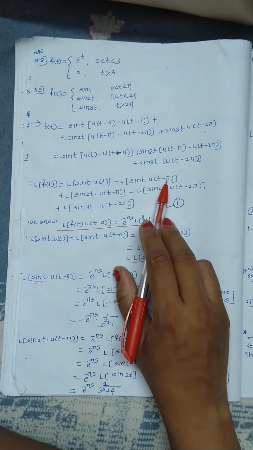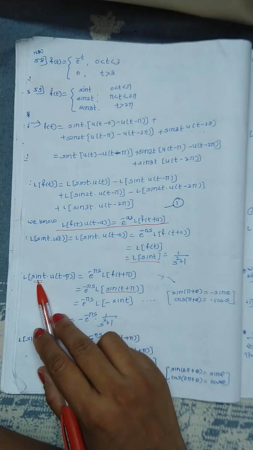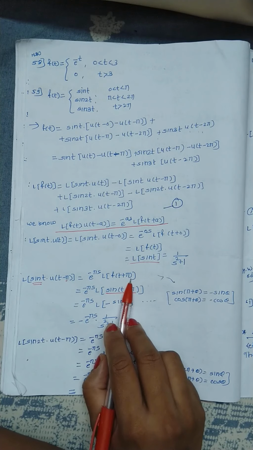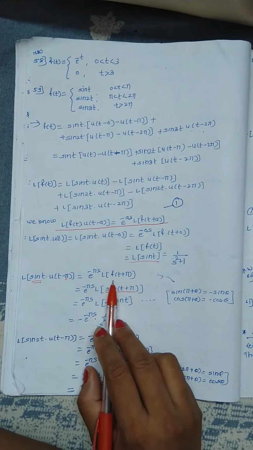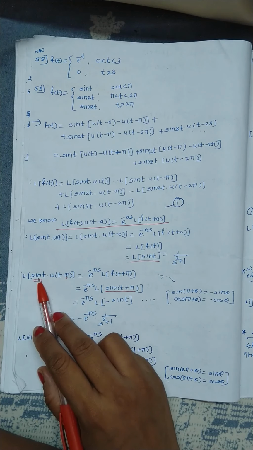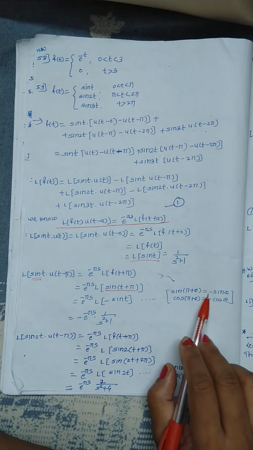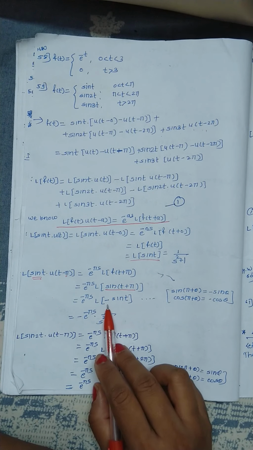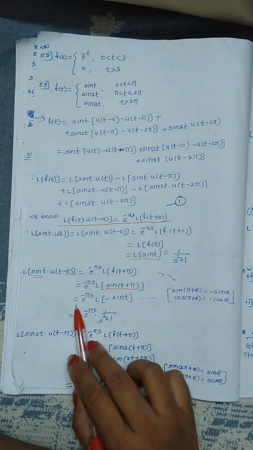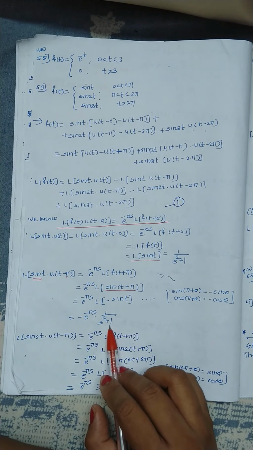Now Laplace of sine t u(t minus pi). What is a here? Pi. What is the function f of t? Sine t. That's why I apply the formula here: e raised to minus pi s, Laplace of f of (t plus pi). Now just replace t by t plus pi in the function, so it becomes sine (t plus pi). Now we know one formula, sine (pi plus theta) is minus sine theta. Theta is t here. That's why take the minus sign outside: minus e raised to minus pi s, and Laplace of simply sine is 1 upon s square plus 1.